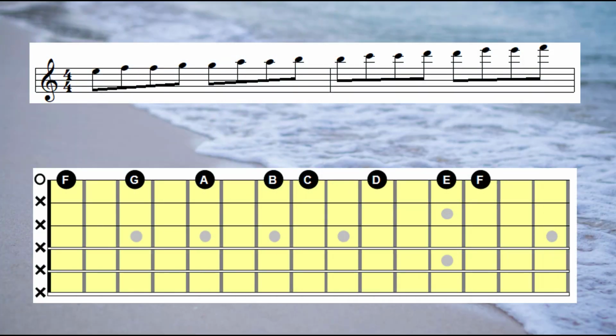Our first step to combining triads with a melodic line will be to play a C scale in a particular way on the first string of the guitar.